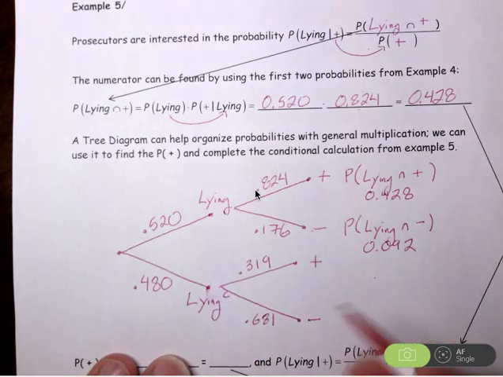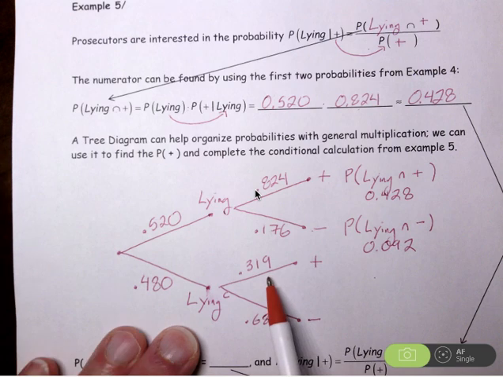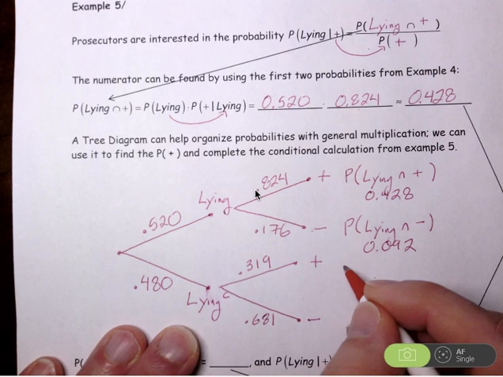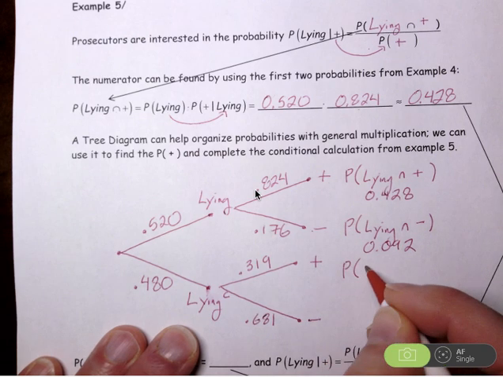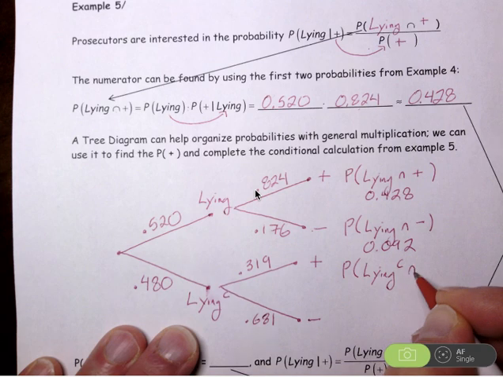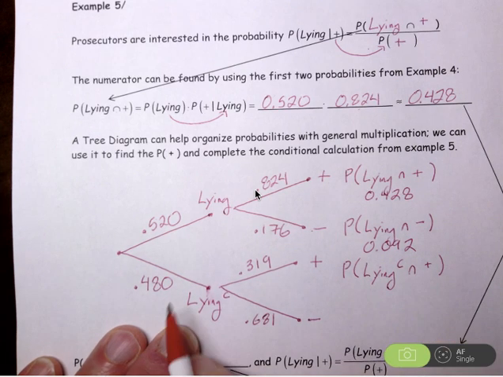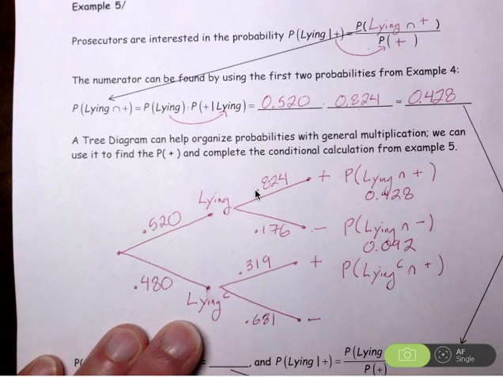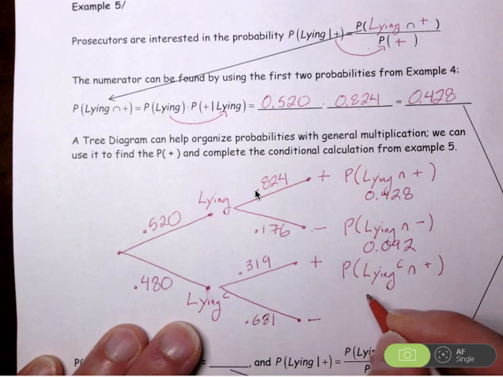So here's my next probability. Under the condition that someone is not lying, what's the likelihood of a positive test result? Right here. So if I multiply these two together, I can get the probability of lying complement and a positive test result by multiplying along those two branches of my tree. So 0.480 multiplied by 0.319. That gives me, we'll call it, 0.153.